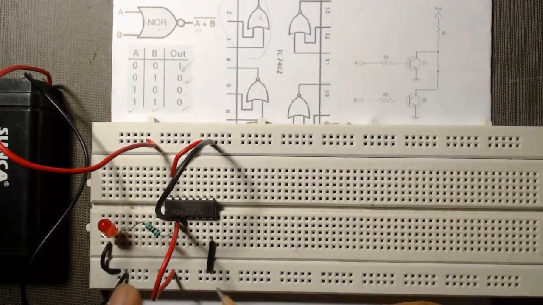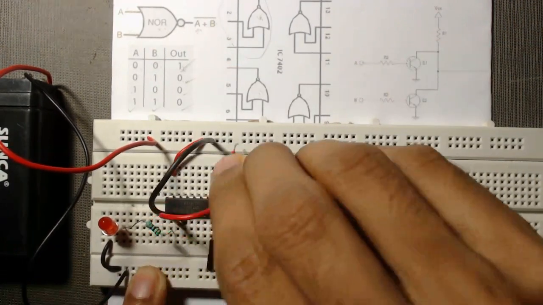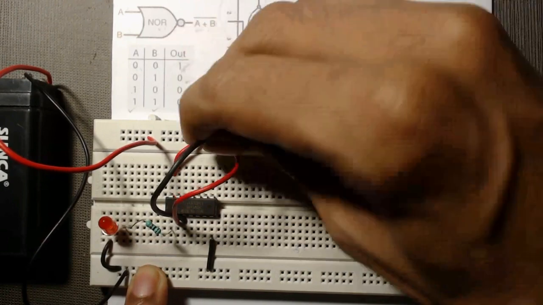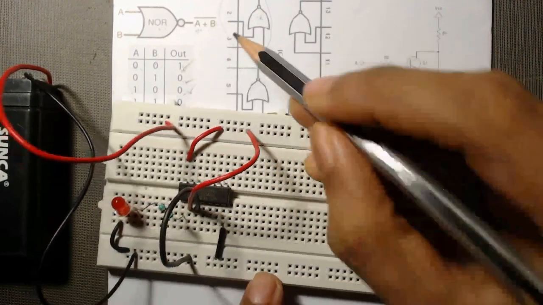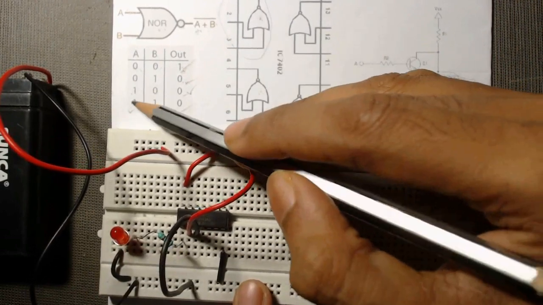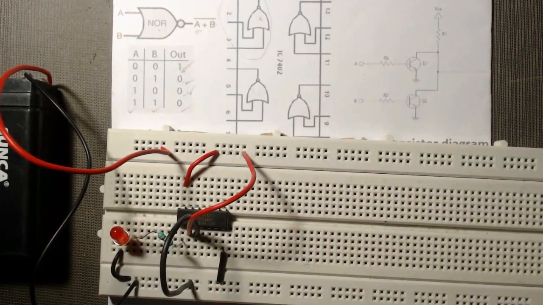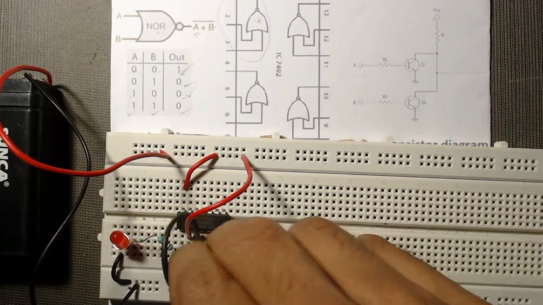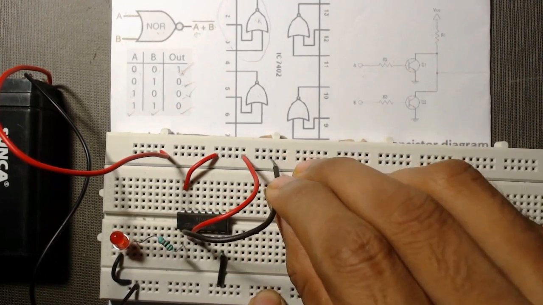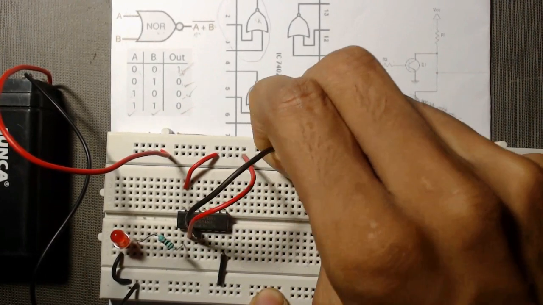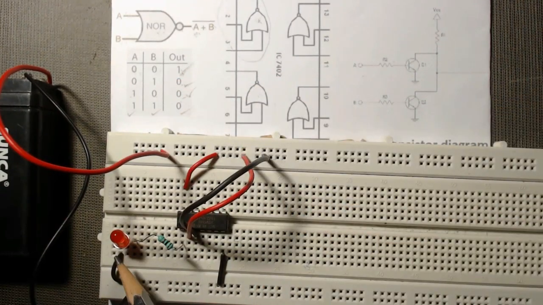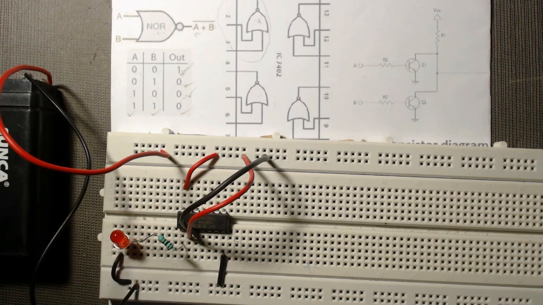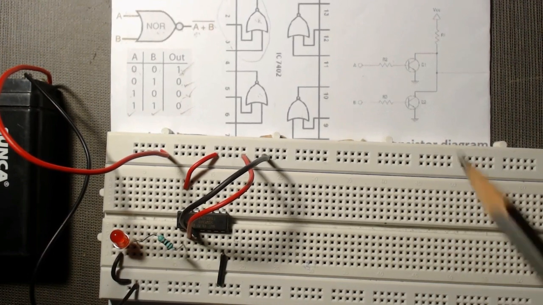Then when A is 1, 1 means we have to connect it to our VCC row, and B is 0, 0 means we have to connect it to the ground row. In this case also the output is 0, the LED is now off. For the last case, when A is 1 and B is 1, that means we have to connect both the wires, that means input terminals, to our VCC row, and in that case also the output is 0, that means the output LED is also off. So the truth table is verified.